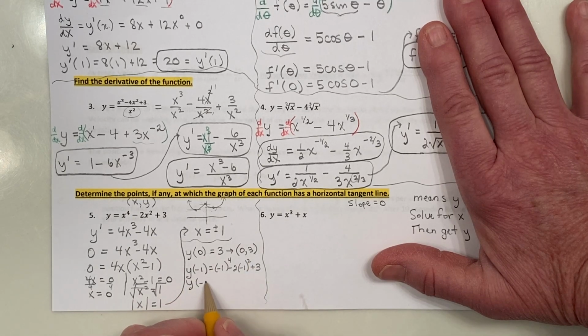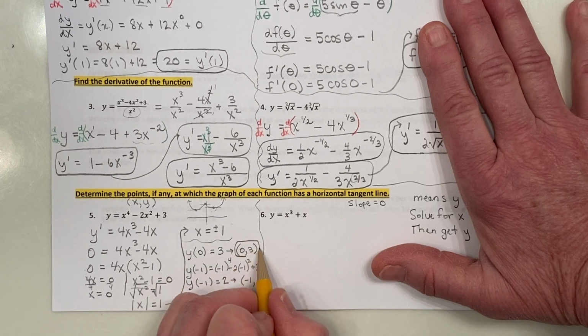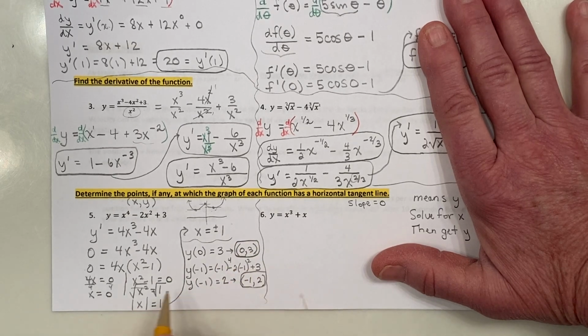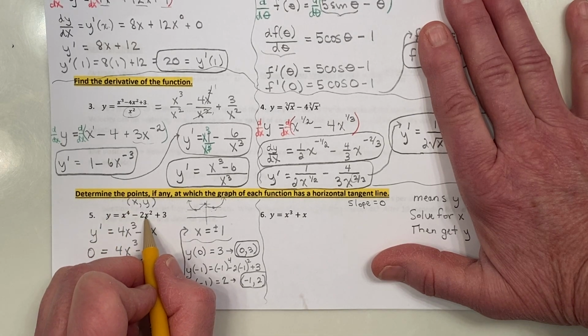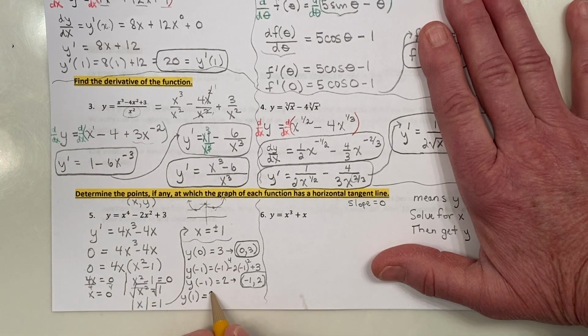So y of negative 1, I think that's 2. So the other point is negative 1, 2. And lastly, let's plug in positive 1. So 1 to the fourth minus 2, that's also going to be 2. So the third point where I have a 0 slope is at the ordered pair 1, 2.